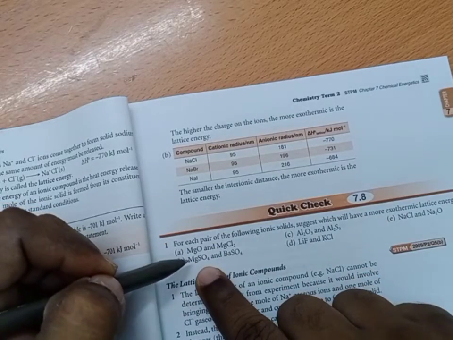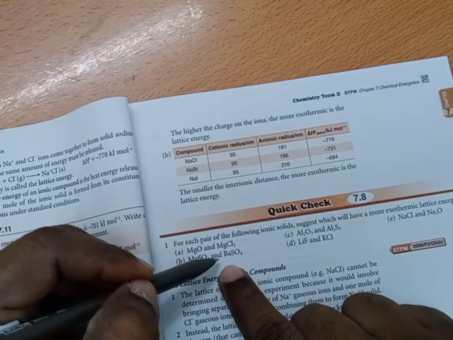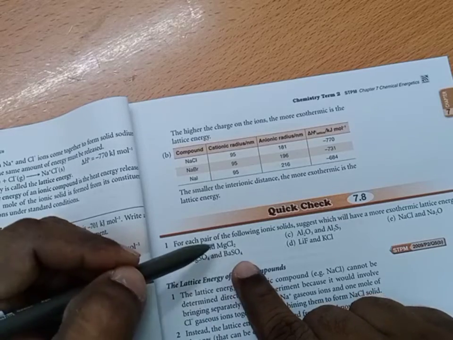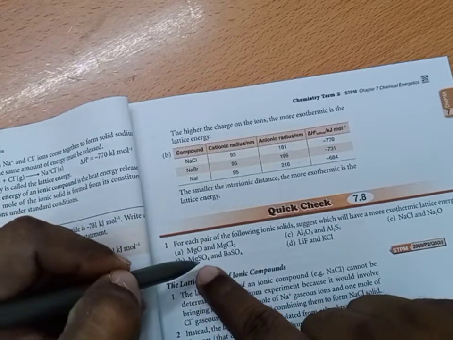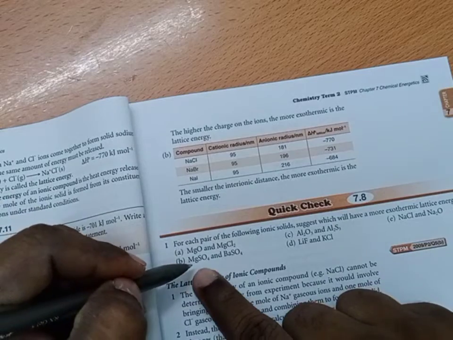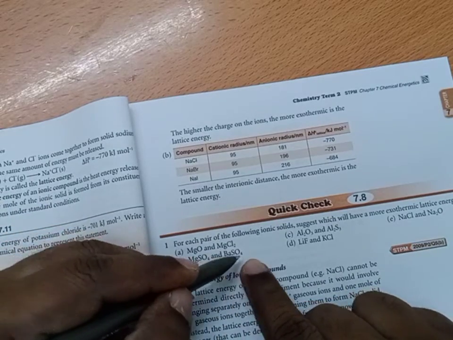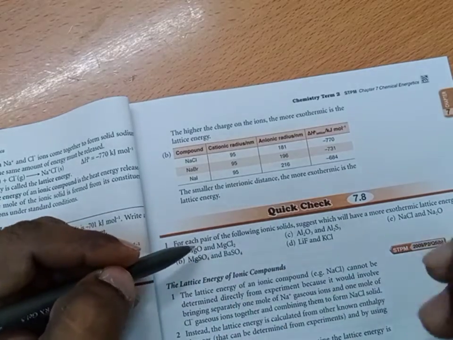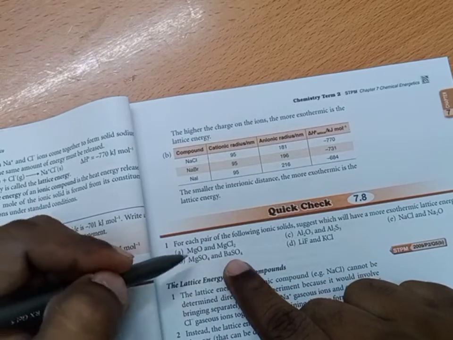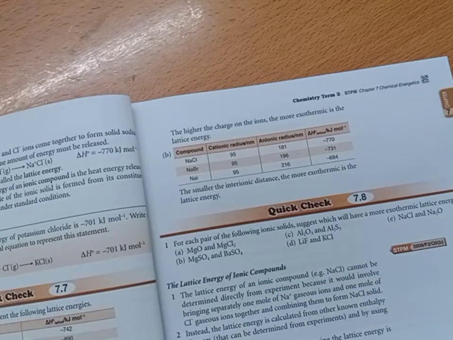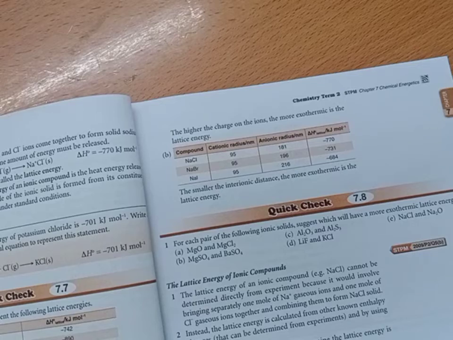Okay, and then for the case of MgSO4 and BaSO4, you don't compare the charge, because the charges in this group are the same. This one is positive 2, this one negative 2, this one also positive 2, this one also negative 2, so no point. What you're supposed to compare is the size, Mg and Ba. A simple way to compare size is to look at the atomic number. Okay, right.